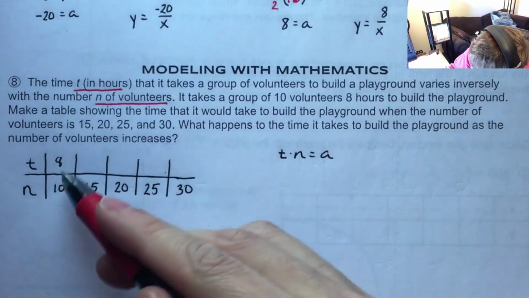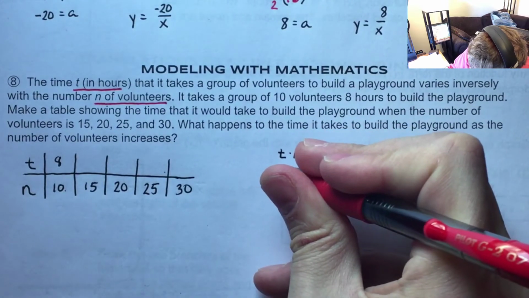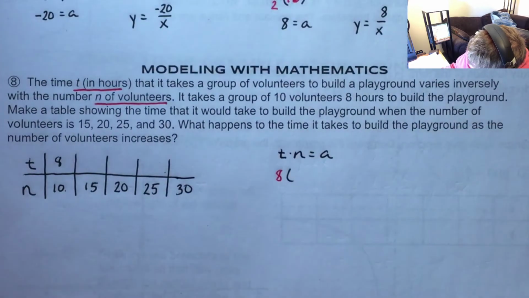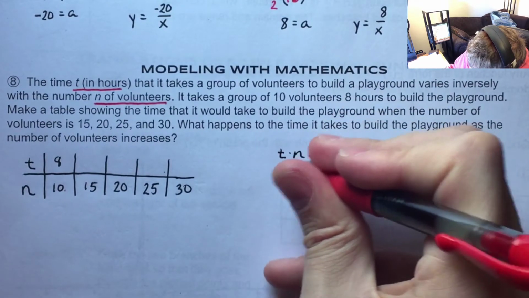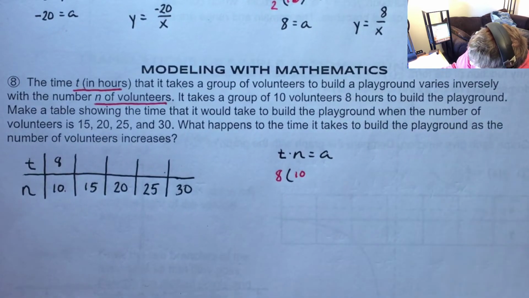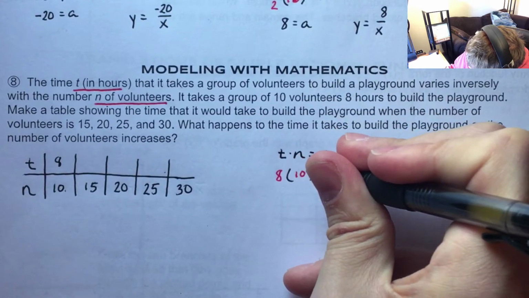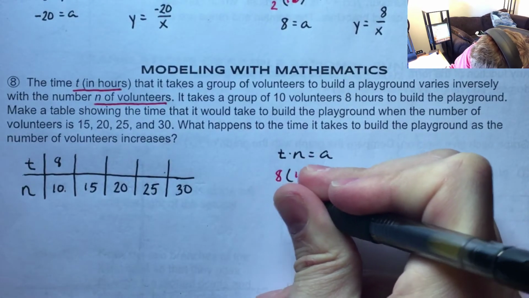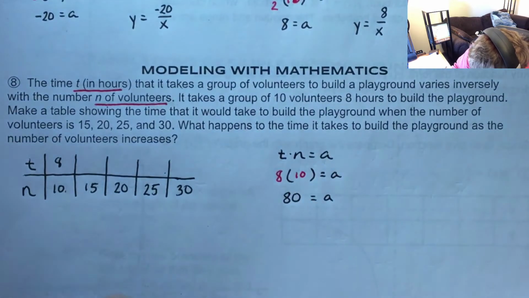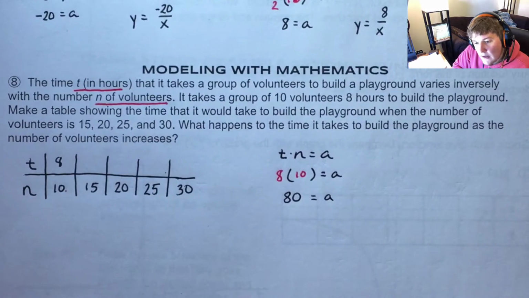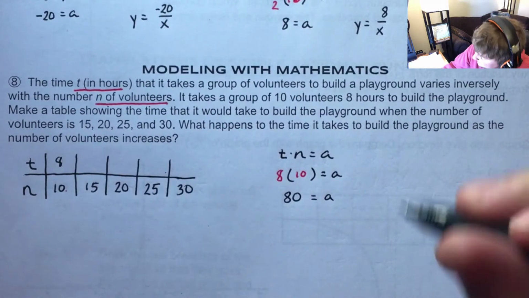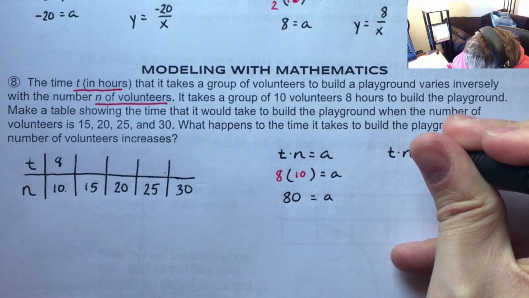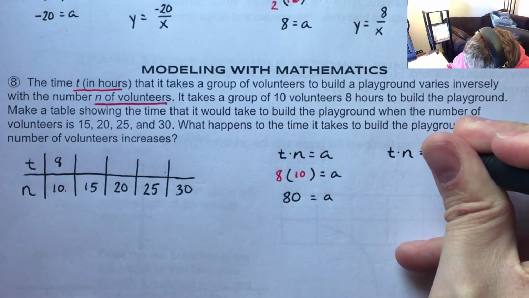I know this ordered pair. I know that when it's 8 hours, I'm going to have 10 volunteers. Okay, so we know that 80 is equal to my a value. Okay, so now I can write an equation. The first of which is time times the number of volunteers is equal to 80.